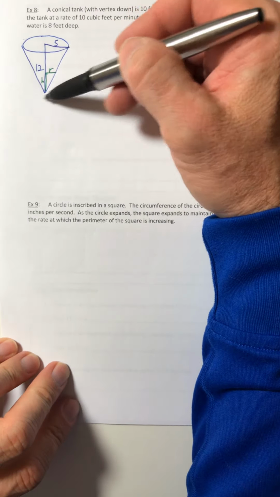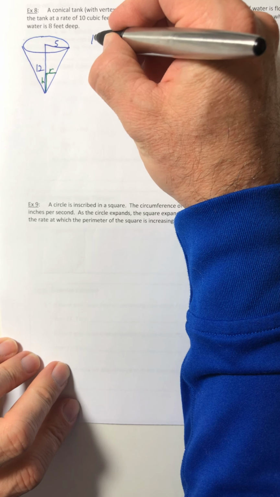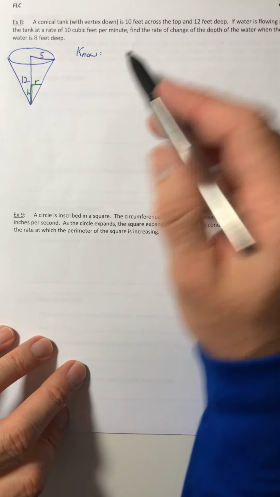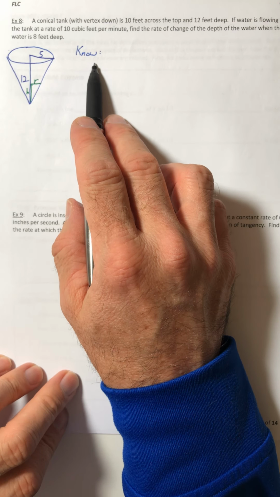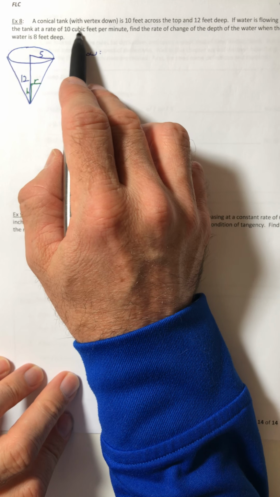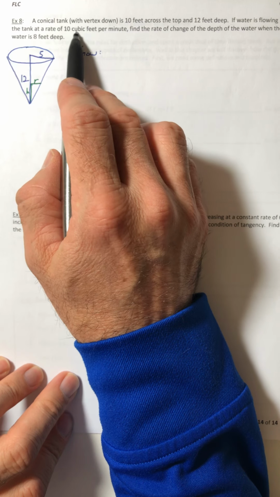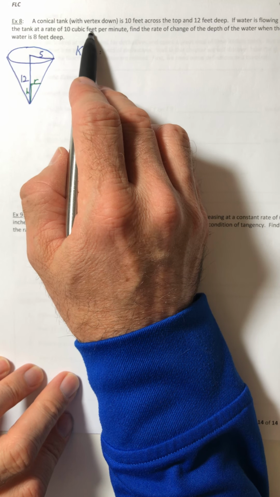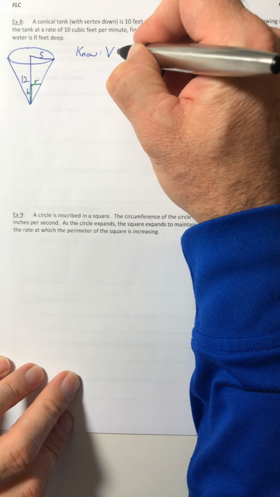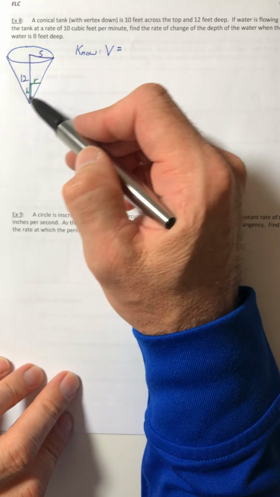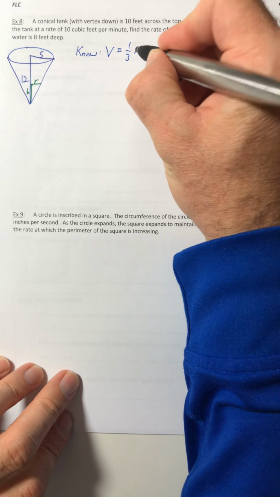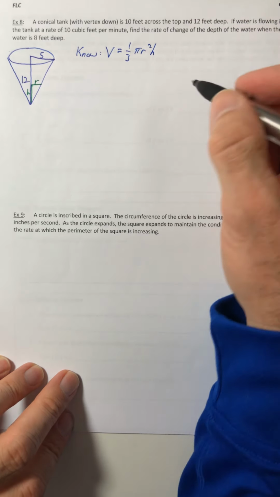Okay, so let's come back to the drawing in just a second. So let's list out what we know, what we're given, and what we need to find. Okay, so the know. They gave us a rate here of 10 cubic feet per minute. Well, cubic feet, anytime it's a cubic something or other, that's talking about a volume. So it wants us to kind of work with the volume of the cone. So 1/3 pi r squared h.